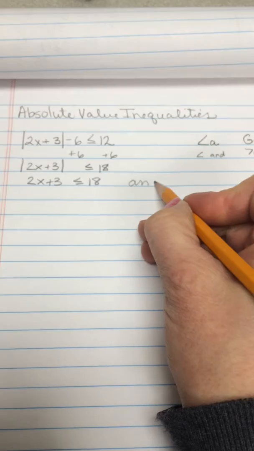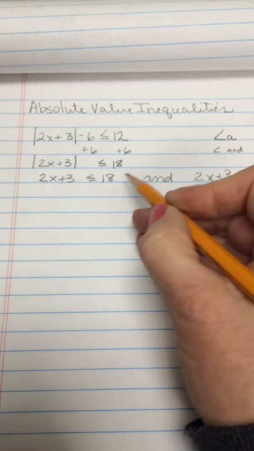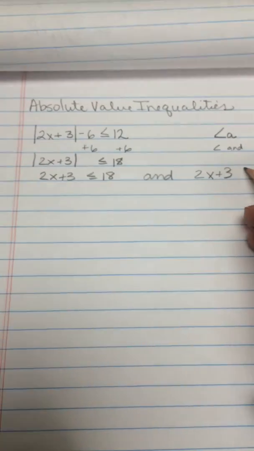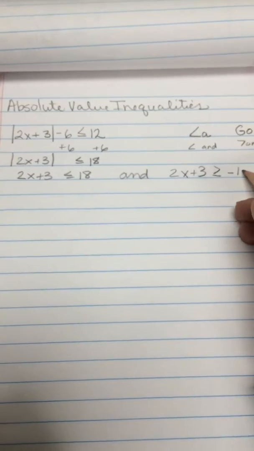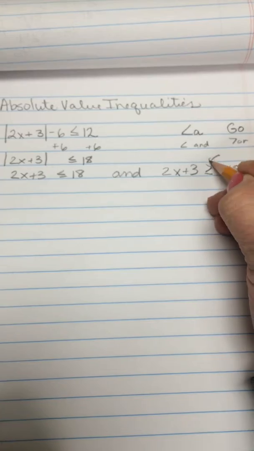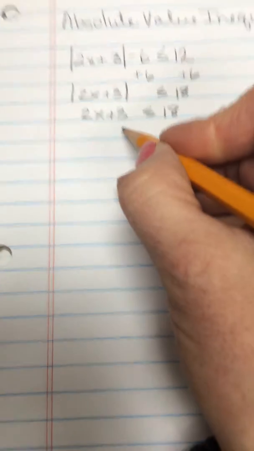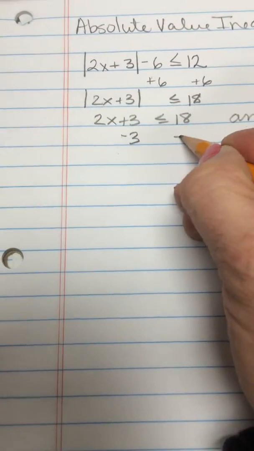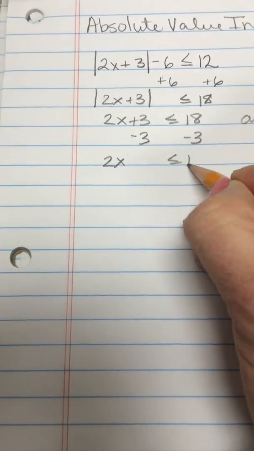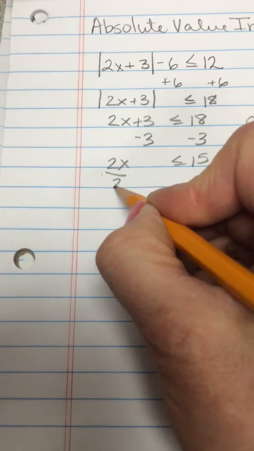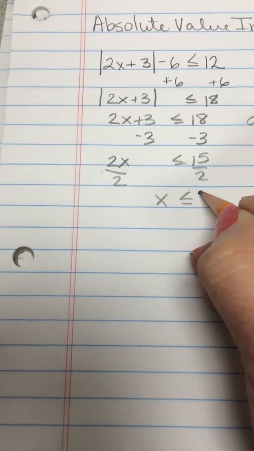So "and." My second problem is 2x plus 3. I'm going to change the way this is pointing. So now it's going to be greater than. And this is now going to become negative. So this points the other direction, and this is the opposite. Now this next part's just typical solving an equation. Ooh, and I picked some ugly numbers, but that's okay. So here, x is less than or equal to 15 halves.